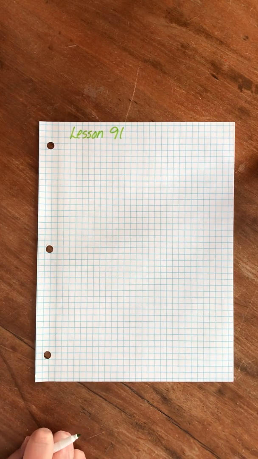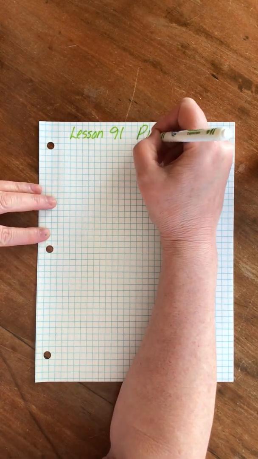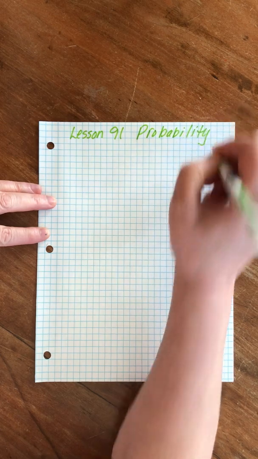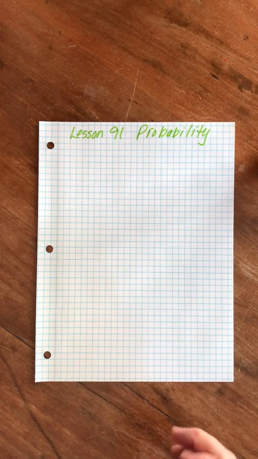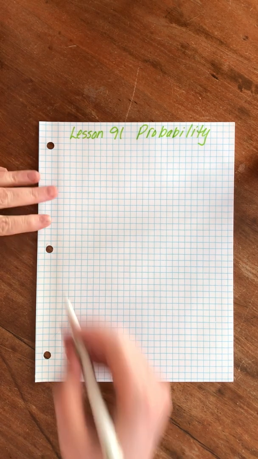Saxon Math 7-6, Lesson 91. The topic is probability. And most students find lessons on probability to be kind of fun because we're going to talk about games of chance. And that is fun. The first one we're going to talk about is a coin toss.